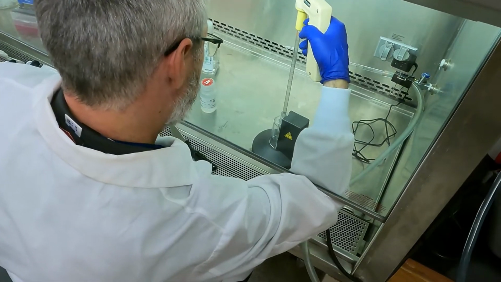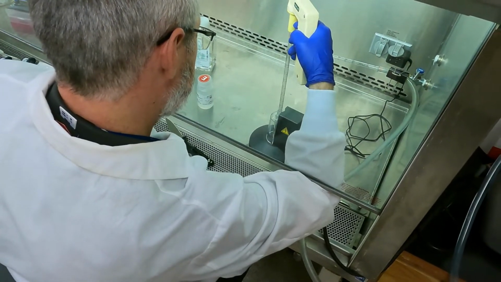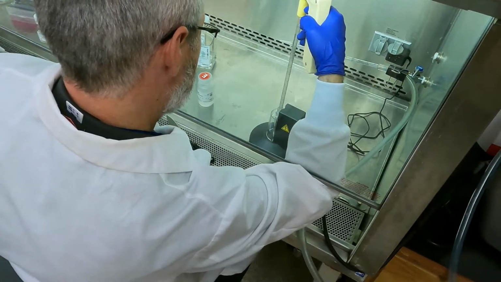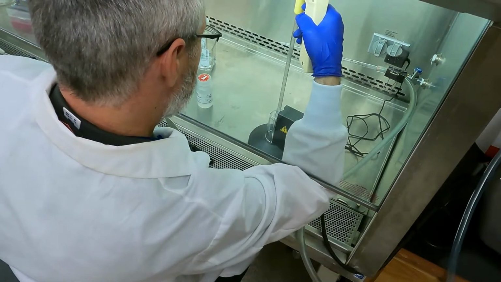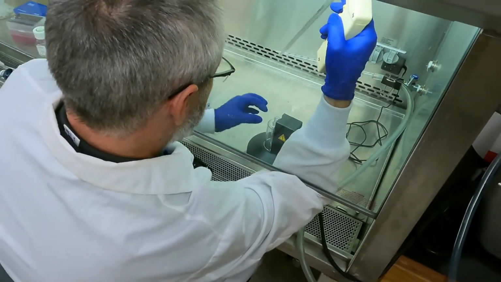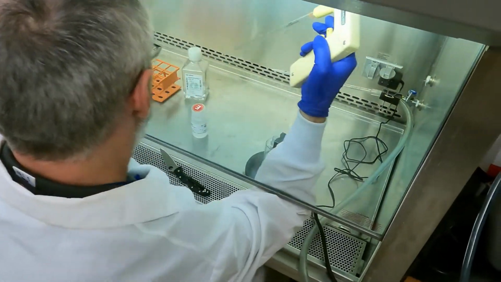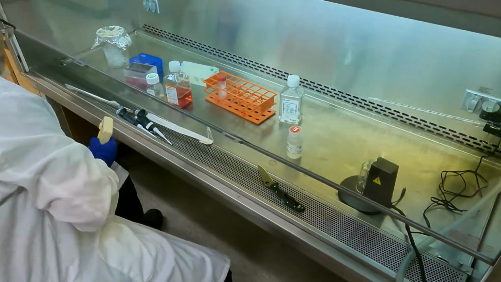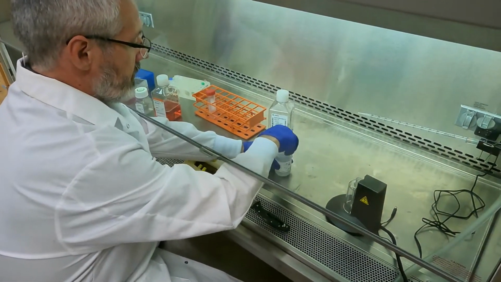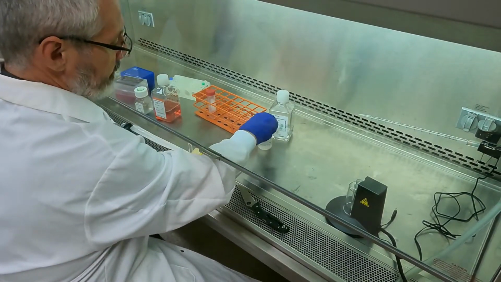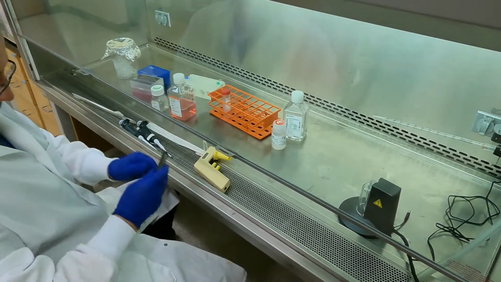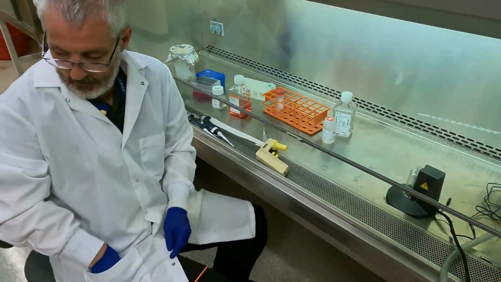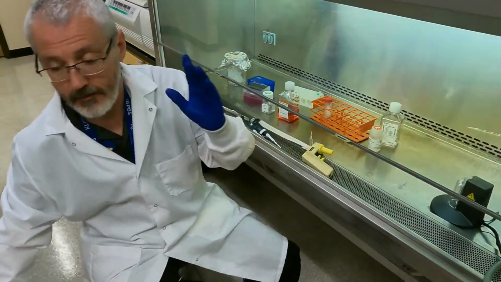Put that right down to the bottom, like that, and push it in. Just make sure it's in. And it's in. Good. So that's the machine ready. I think we're going to put a bit more tape on there.